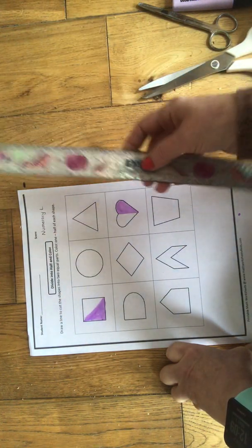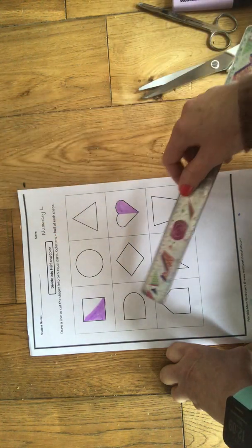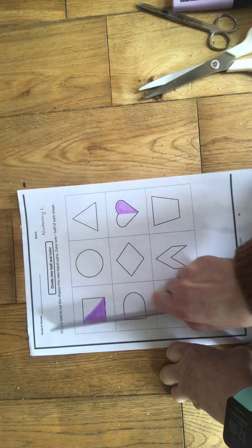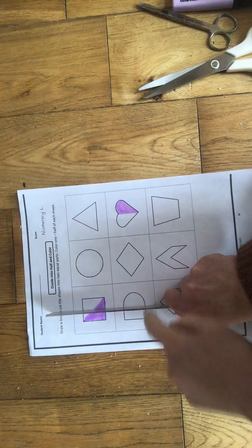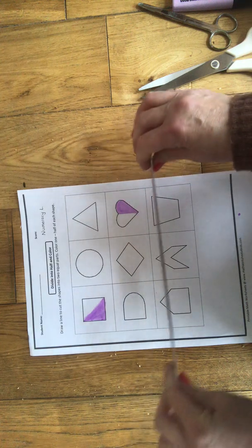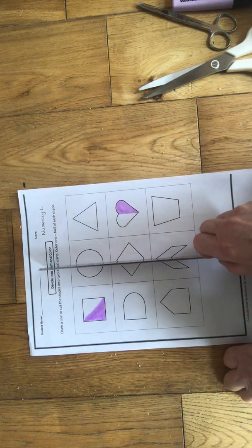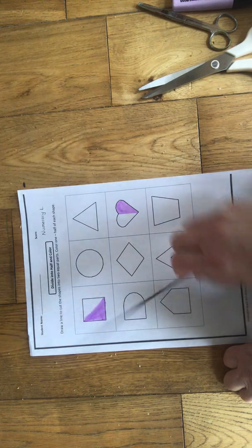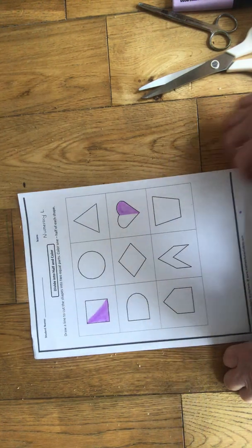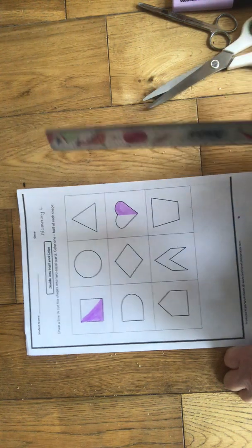I want you to take a ruler and halve the shape. Okay, be very careful with some of them. For example, look at this one. If I cut it down the middle there, are those the same area? No. So you're going to have to think carefully where you put your ruler on them. So really check before you put them into place where you feel a half is, that the two parts are equal in size.